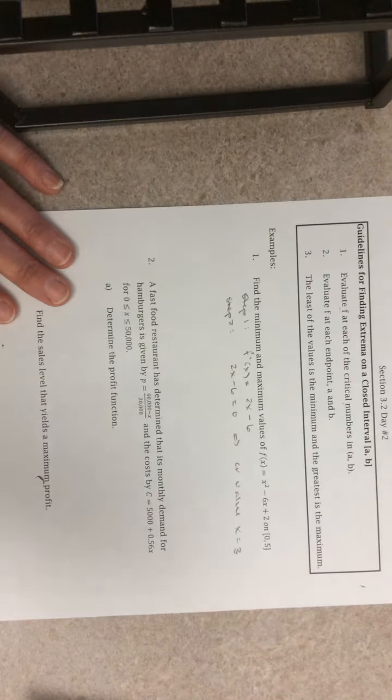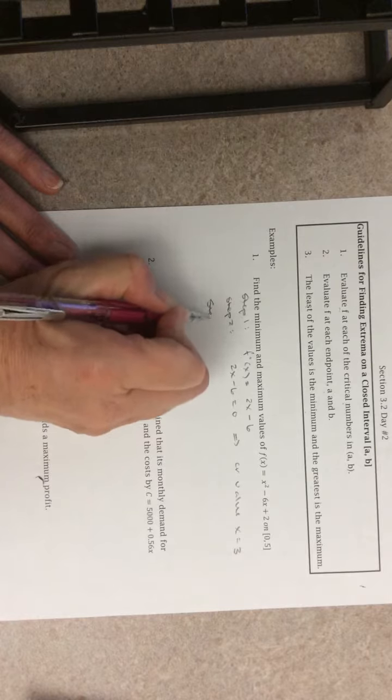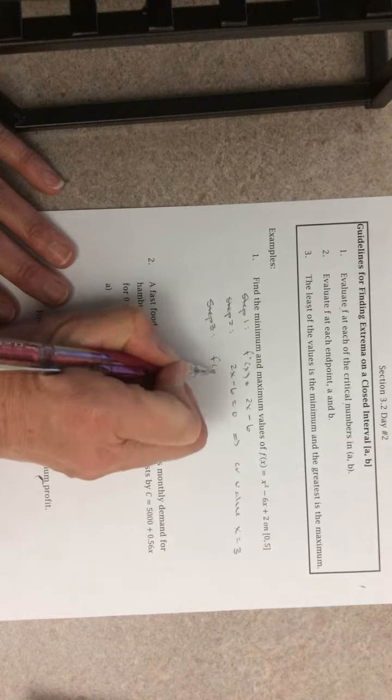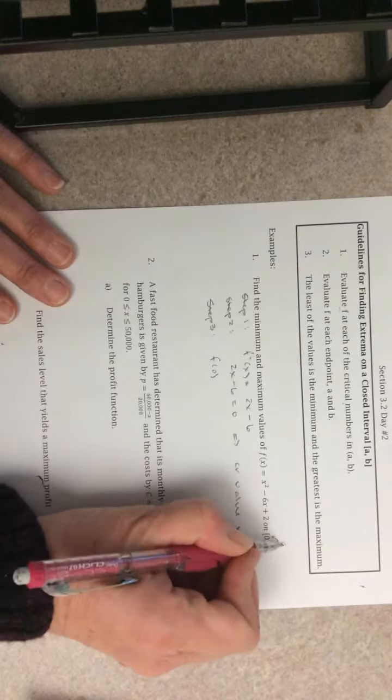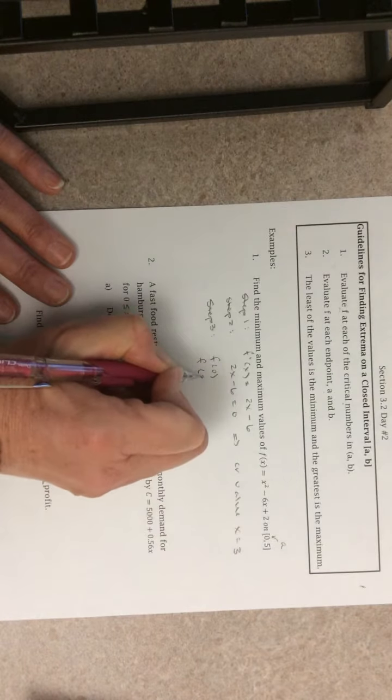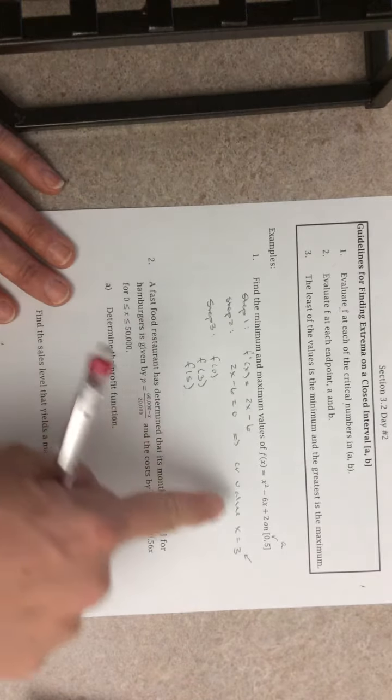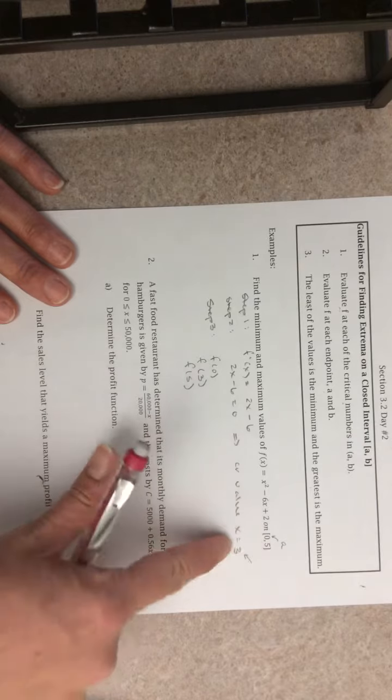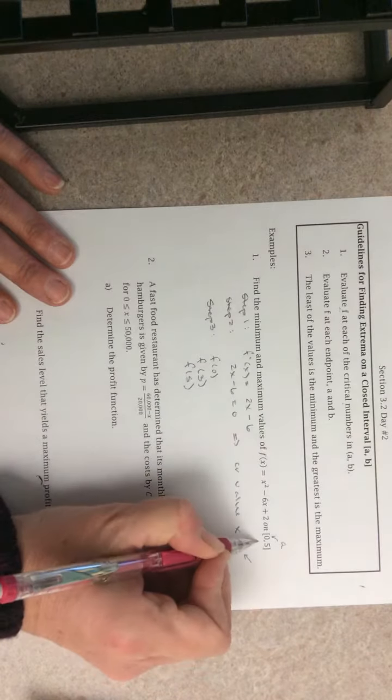But now my step 3 is not going to be to draw a number line and look for a change in sign. My step 3 is going to be calculate the function at 0, calculate the function at 3, which is my critical value, and calculate the function at 5. I'm calculating on the endpoints and any critical values that fall within them. And 3 falls within them.